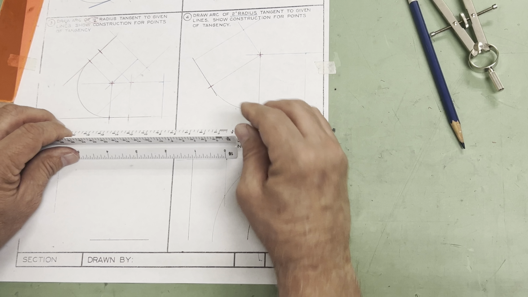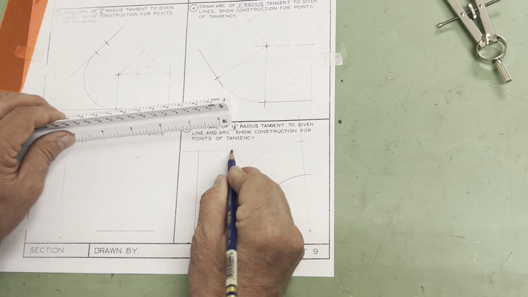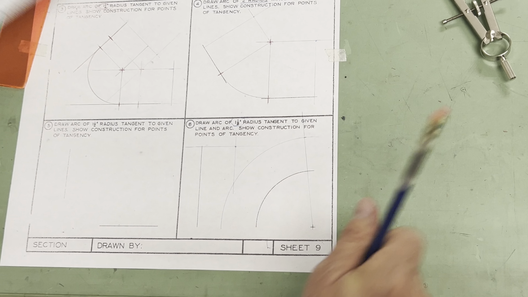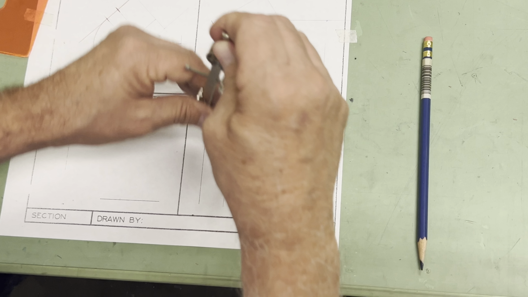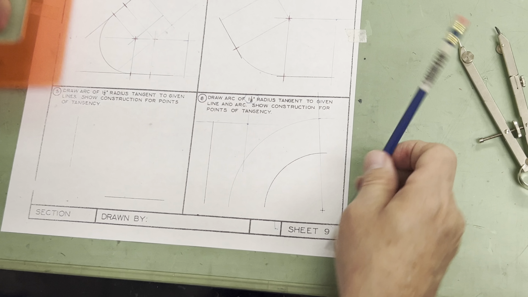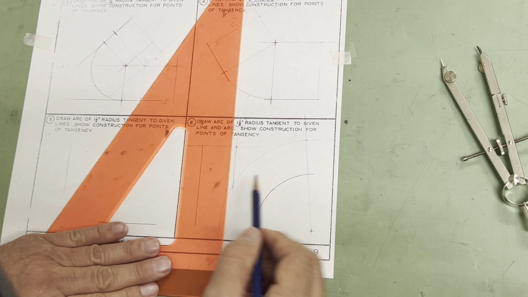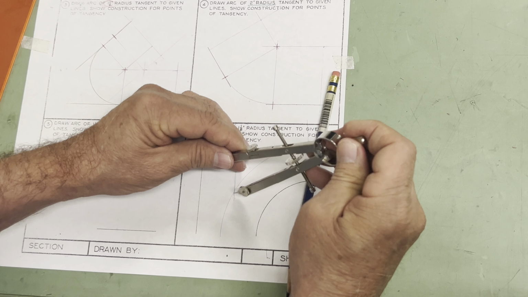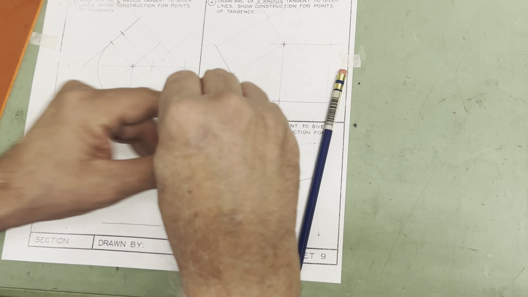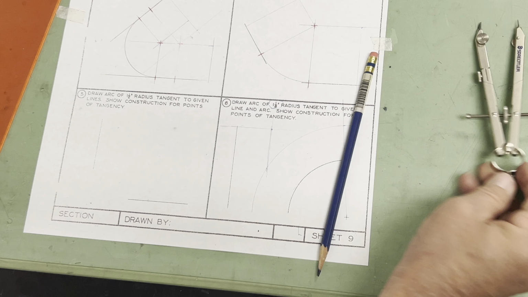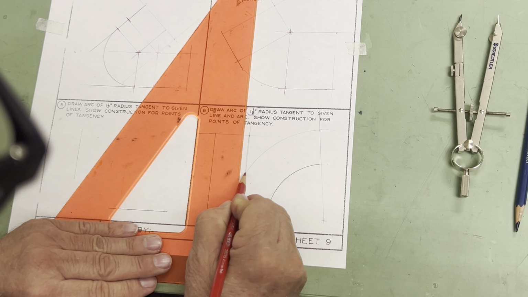And look, I'm just off by a hair. Go back and check. Oops. My pencil's not sharp enough. Should work. Okay, so I'm gonna go back to what this was right there.